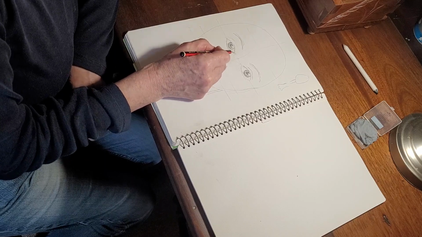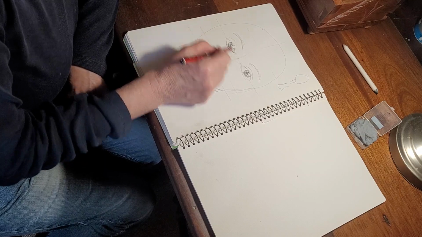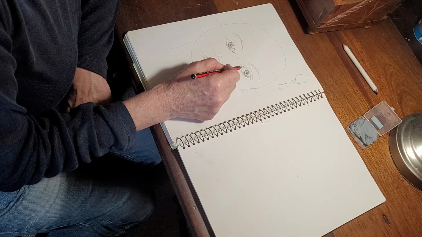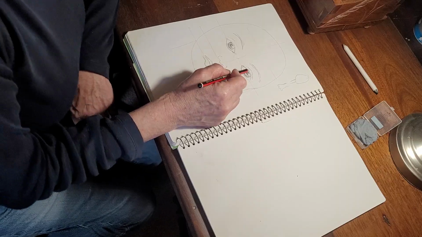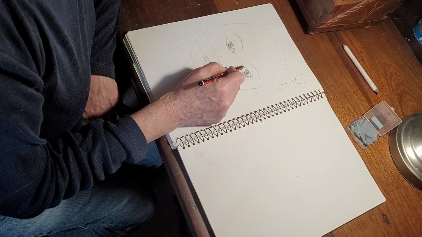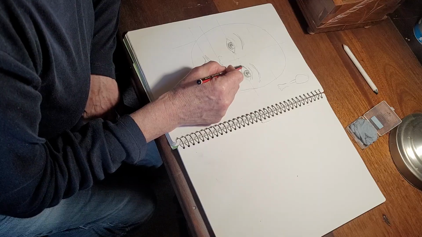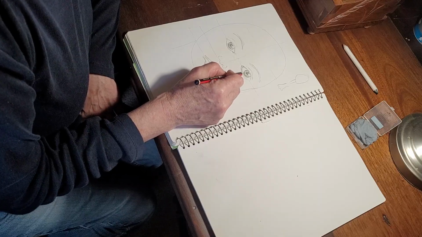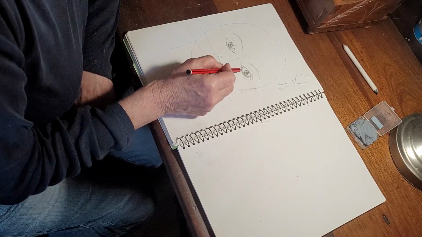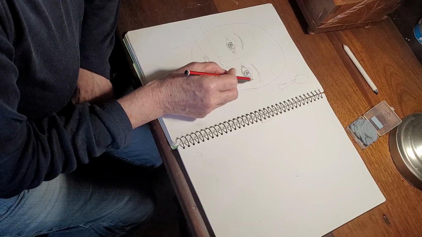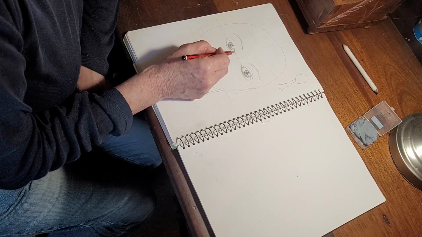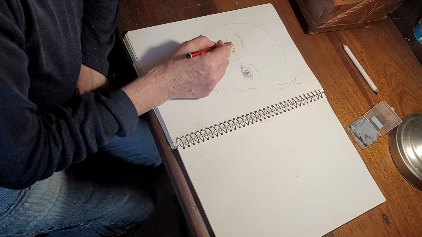And then the inside of the eye is not entirely a sharp angle like I initially showed. It's more like a little indent there where there's a little piece of flesh, and sometimes you can see the bottom part of the inner eyelid as well. So there we've got a basic eyelash.